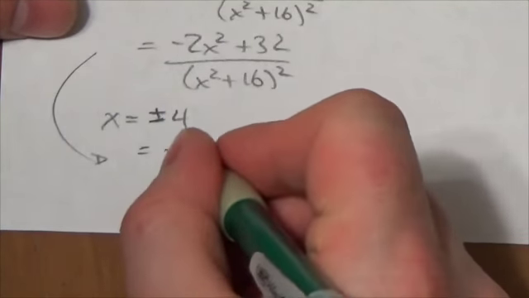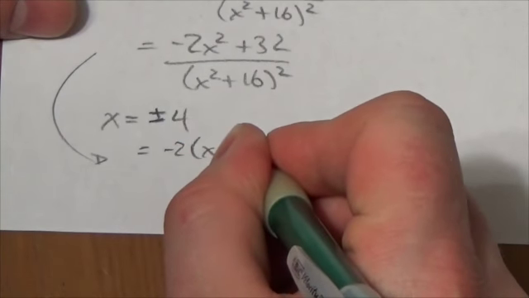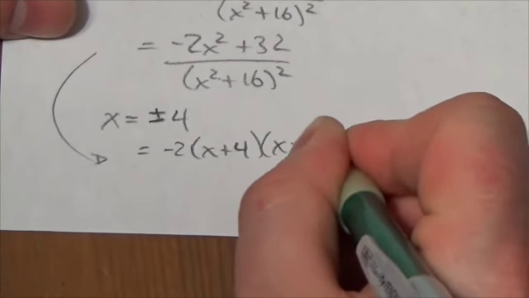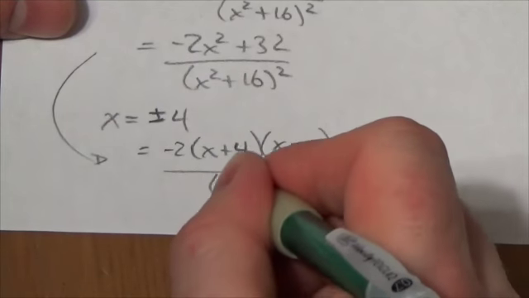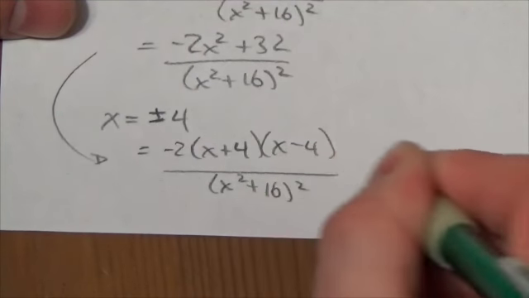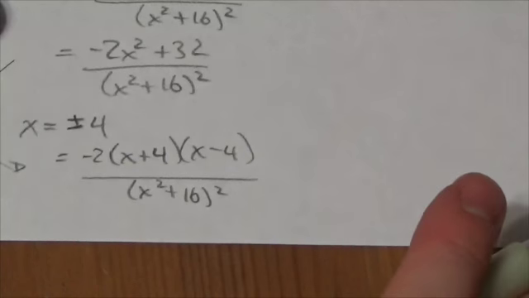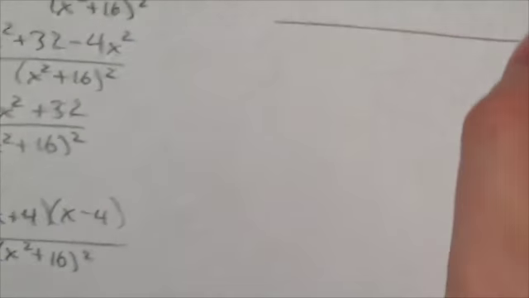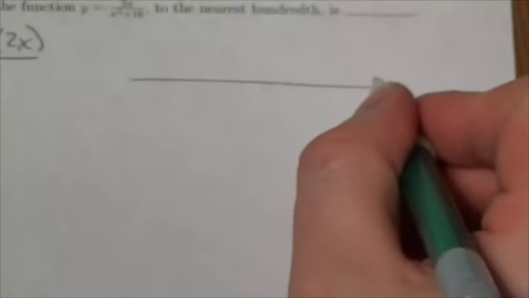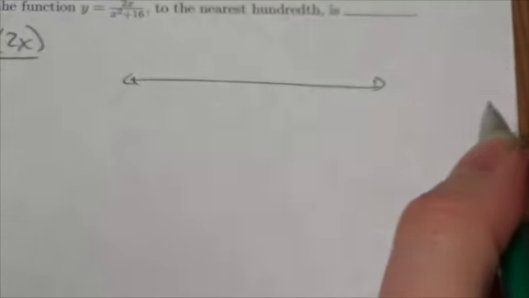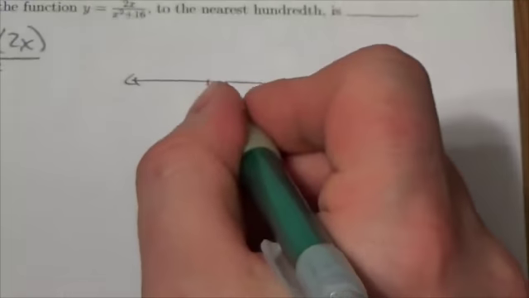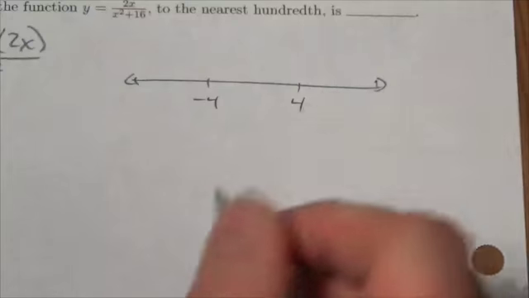And when I do that, I'm going to get negative 2, x plus 4, x minus 4, all over x squared plus 16 all squared. Okay, and I'm writing it out like that because this is going to break up the number line for me. I'll do it over here. Into what do we got here? 3 distinct regions here.